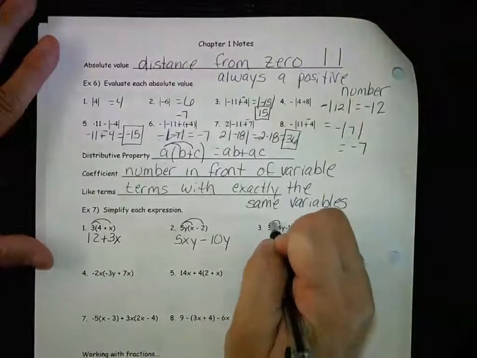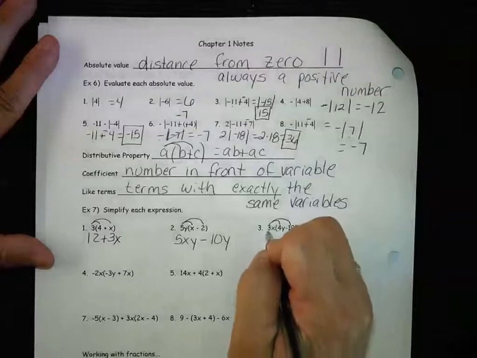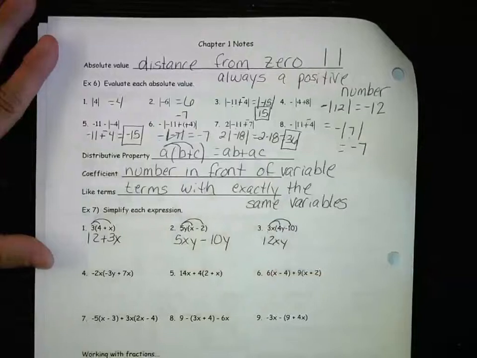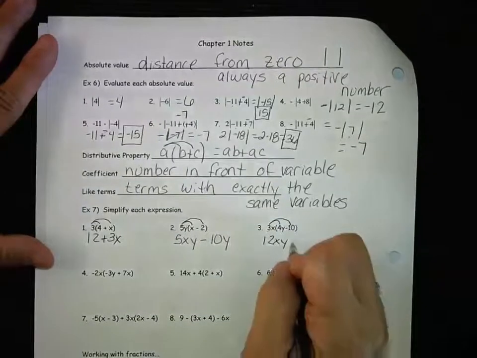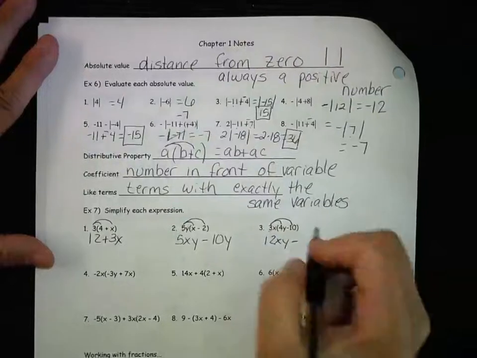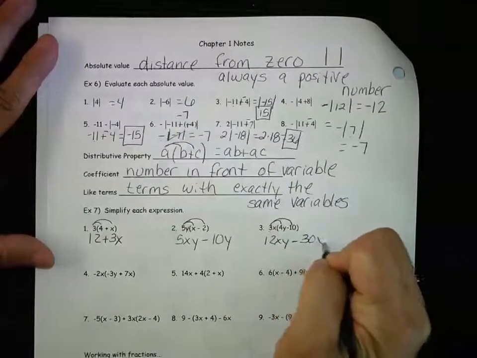Number 3, 3 times 4 is 12. And you have the x and the y. Then the subtract. 3x times 10 is 30x.